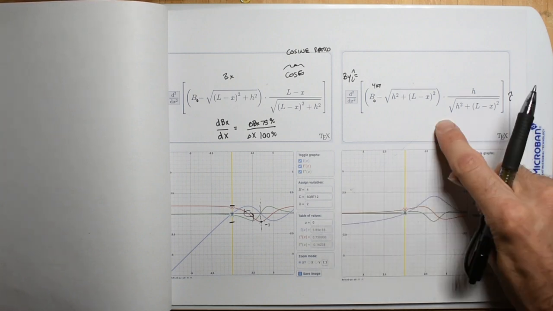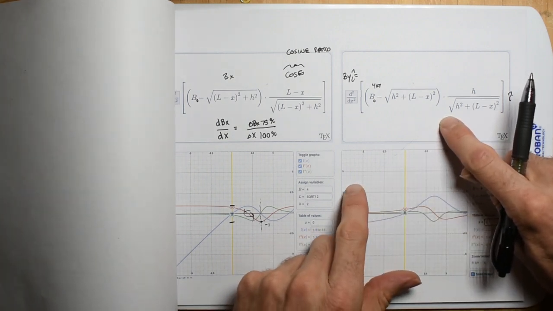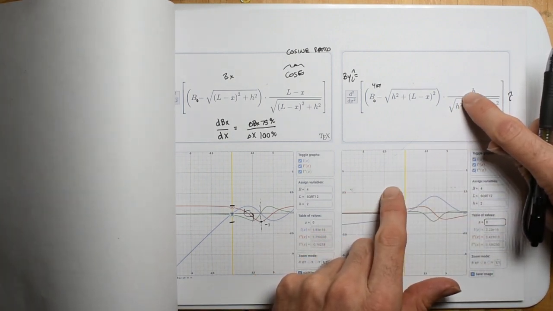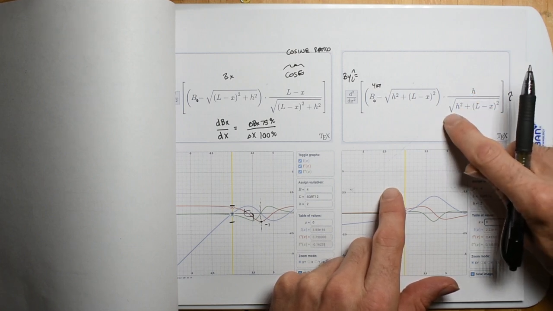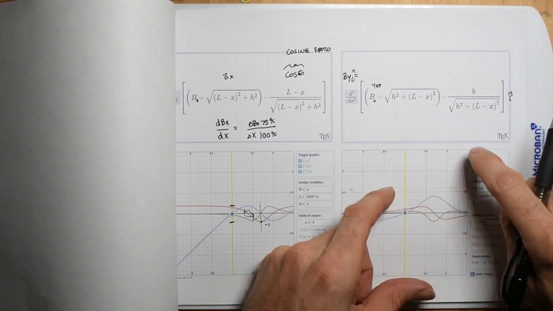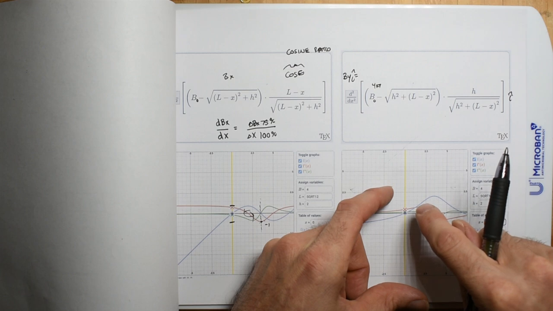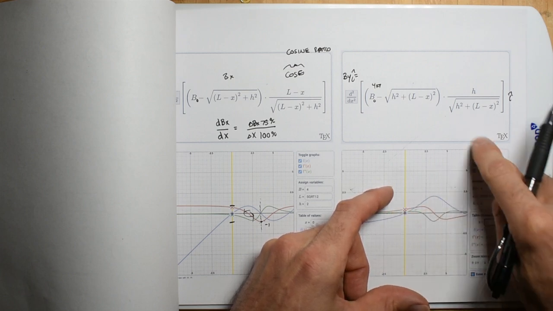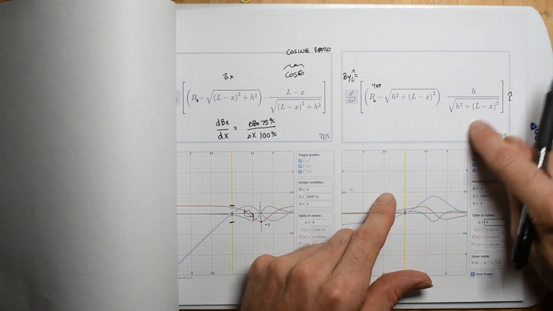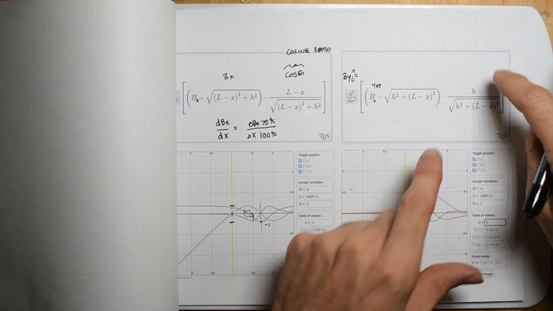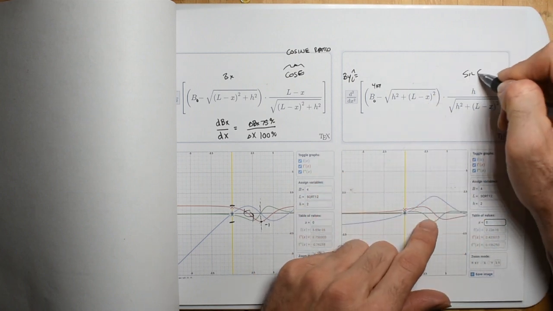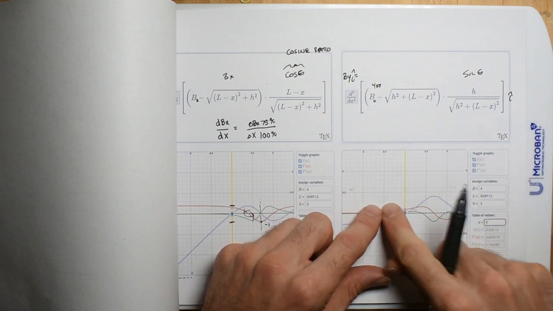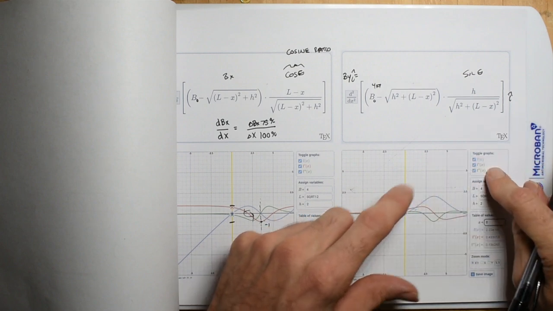We're going to have 4, but then when this thing rolls into here, we're going to have minus this hypotenuse, which was this side, h squared, plus this (L minus x) squared. I'll square root that. So that's going to give us that little hypotenuse. And then we've got to multiply it by the sine of the angle. That's the sine ratio, so that's going to be the opposite over the hypotenuse.